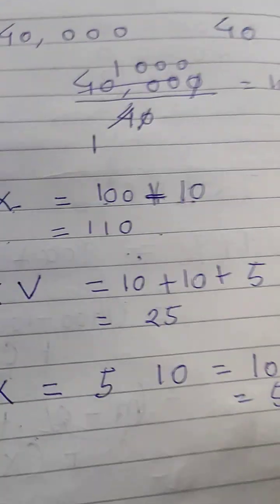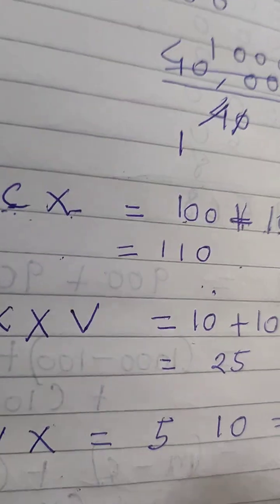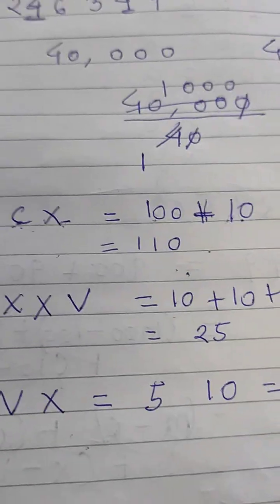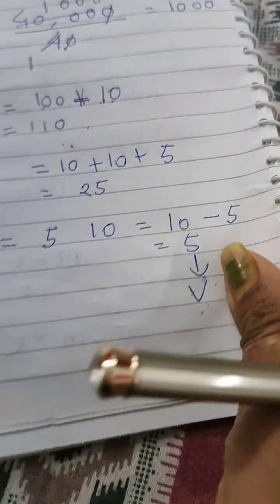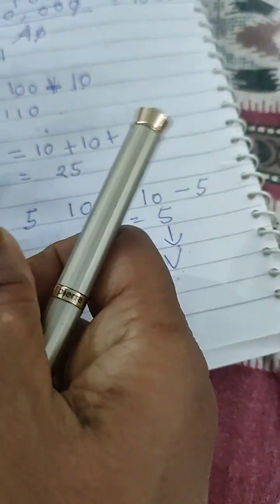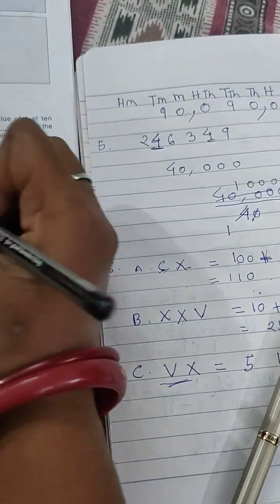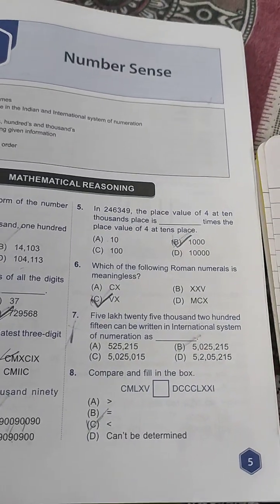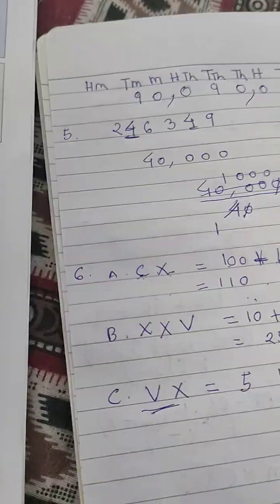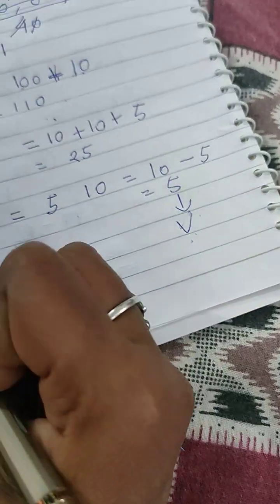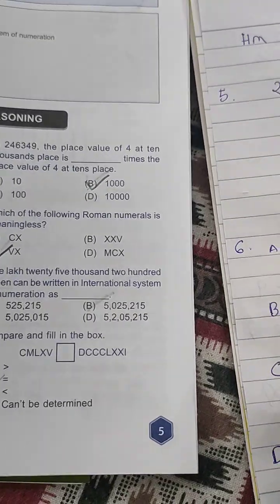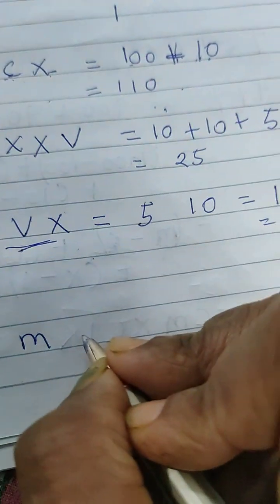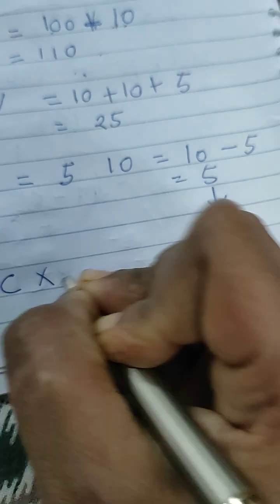But for 5, we already have a Roman number, which is V. So we don't have the requirement to write this 5 in this way because we already have V for it. So that means this VX is completely meaningless. So this is our correct answer. But still we will analyze the D option as well. The D option is being read as MCX.